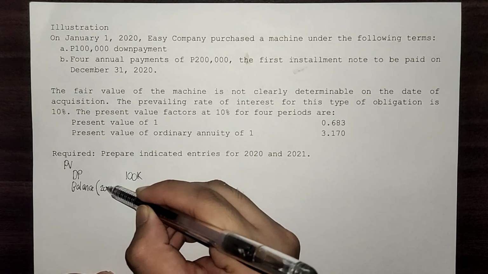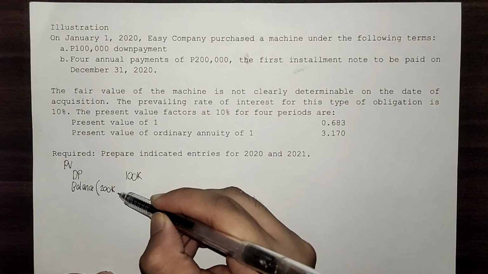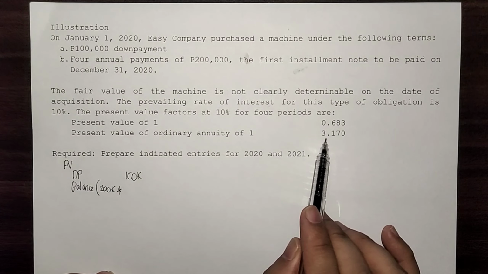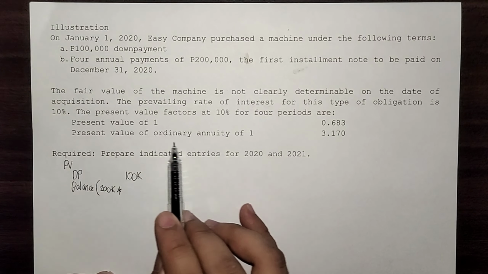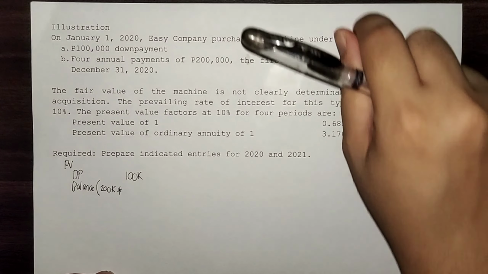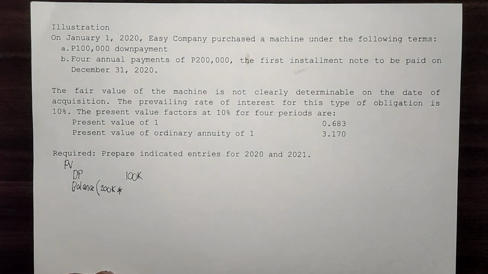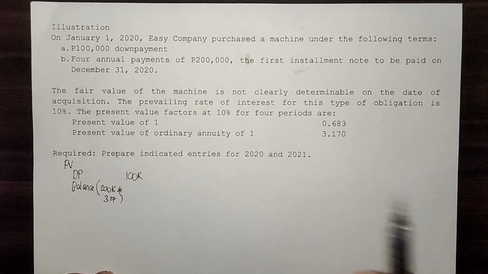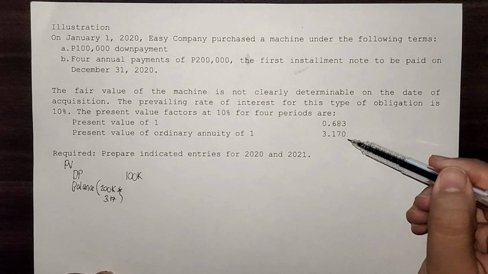200,000, multiply natin ng present value factor. Present value of ordinary annuity of 1, 3.170. So, yan yung ating gagamitin na present value factor. Okay? Ayan. So, ito yung ginamit natin, class.